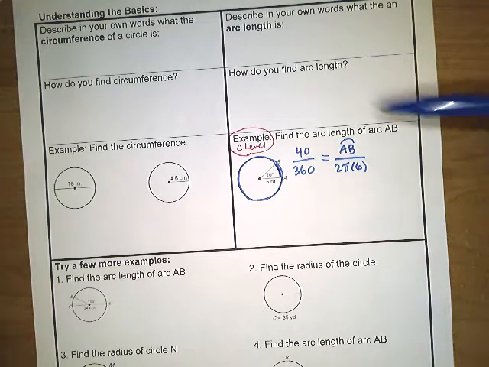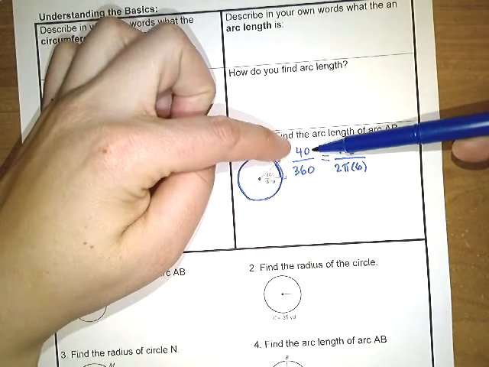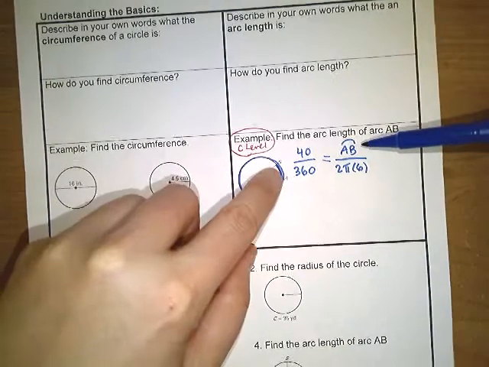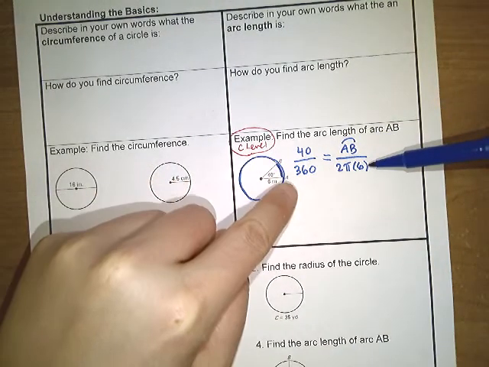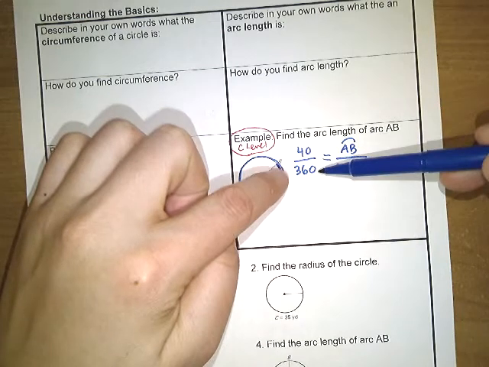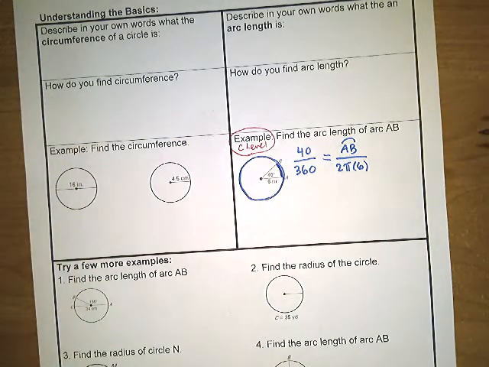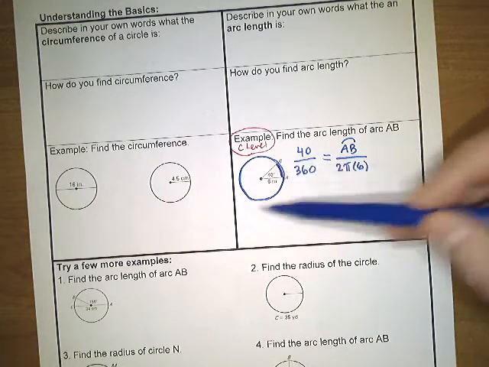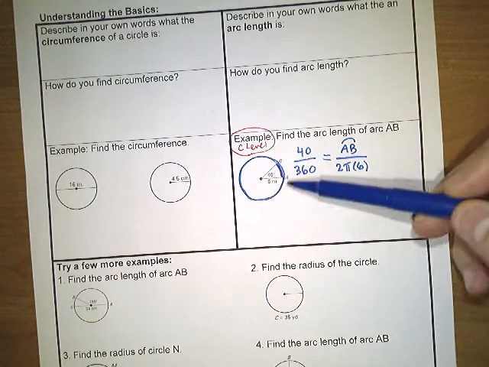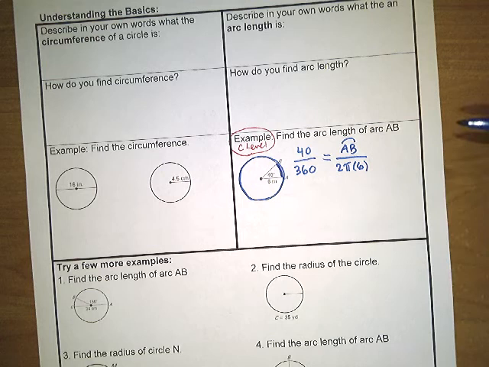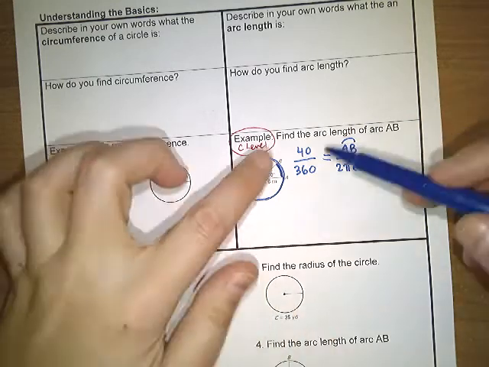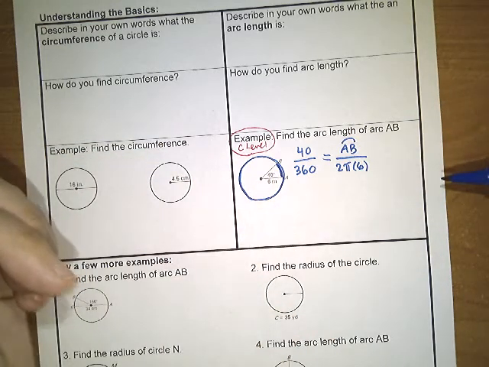Okay. So part is 40 out of 360 total. The arc, this little section, out of the entire circumference total. So part over total equals part over total. That's the overall theme here, folks, whether we're dealing with a part of the circumference or a part of the entire area of the circle, which is called the sector. That's our proportion and how we initially set it up as a general concept. Part over total equals part over total.